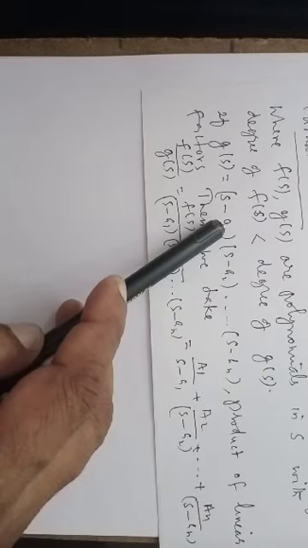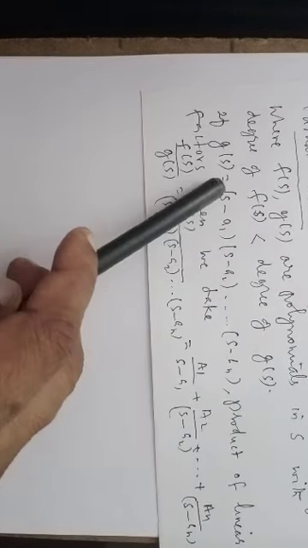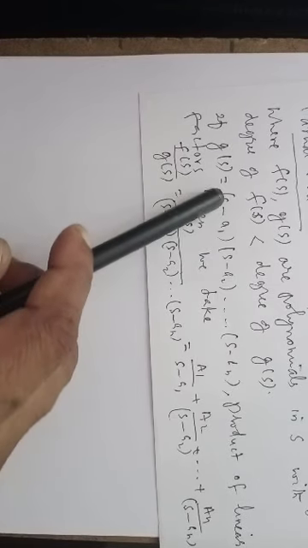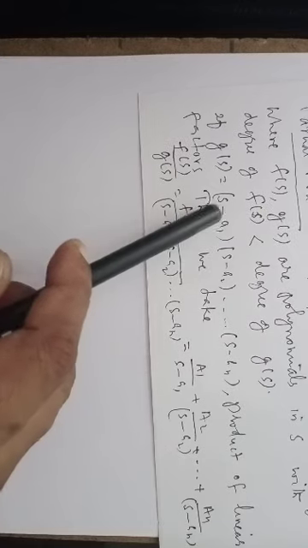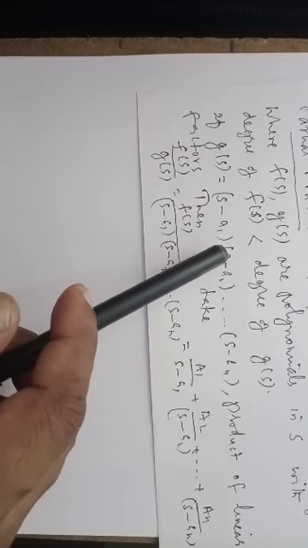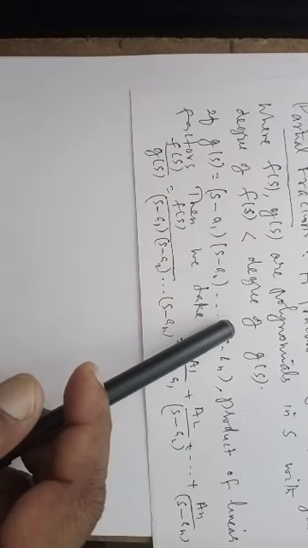If in the denominator we have a factor of the form s minus something, suppose s plus 4, it is s minus minus 4, or simply s, which means s minus 0, or s minus 3, or s plus 5, such factors.